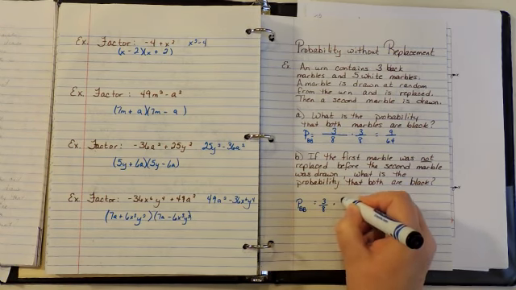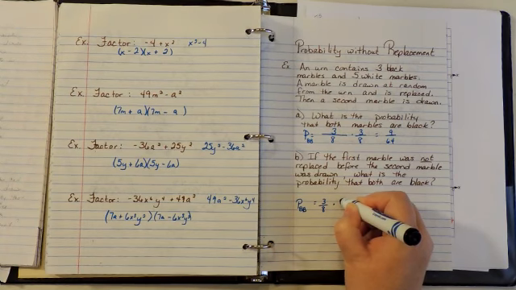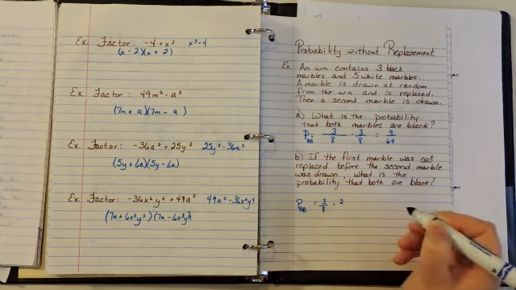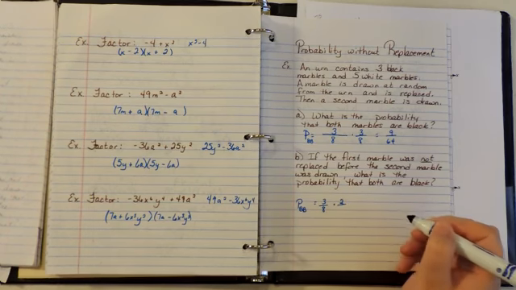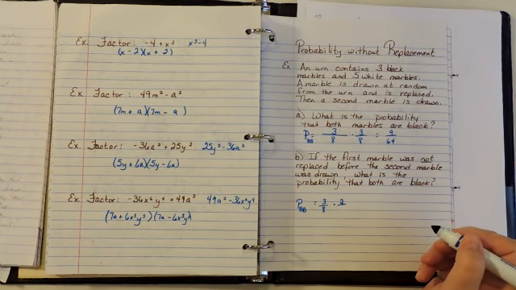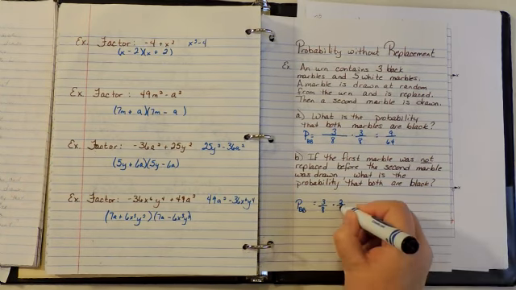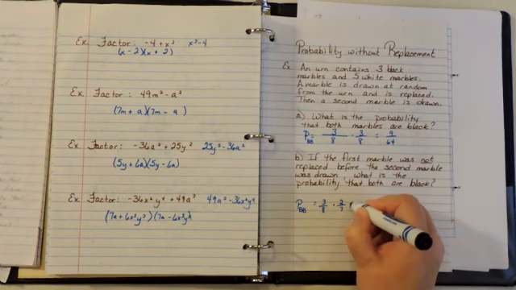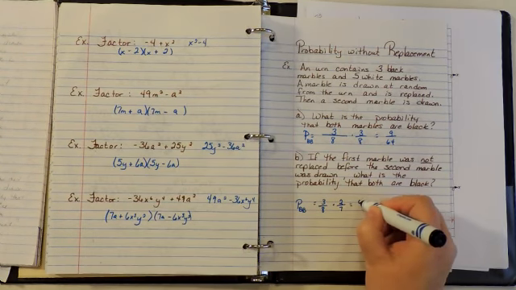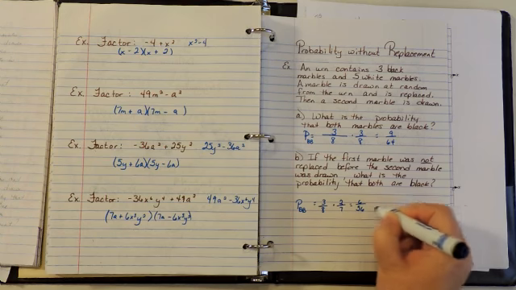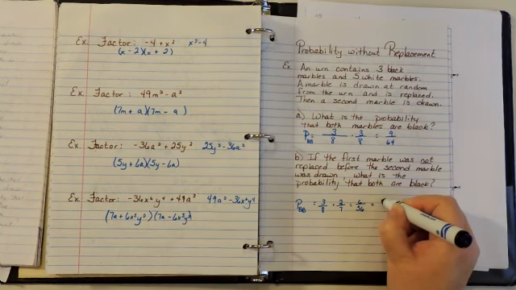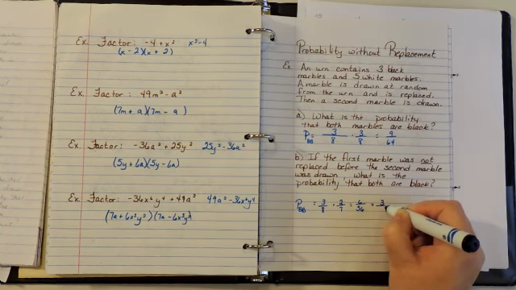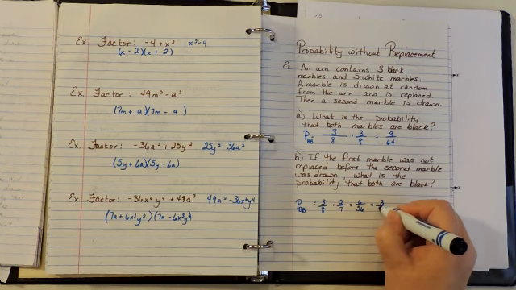So the probability of pulling one of those is going to be 2, because there are now 2 black marbles, and our total number of marbles in the urn has changed. There were 8, and now there are only 7. So the probability is going to be 6 over 56, which can be reduced to 3 over 28.